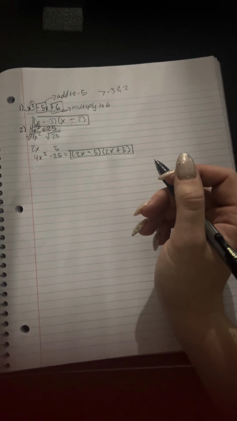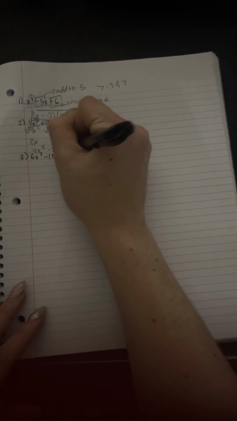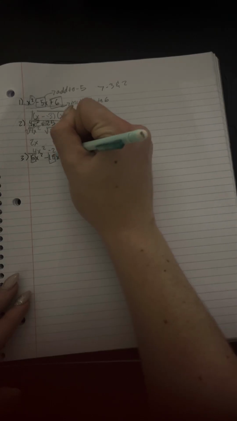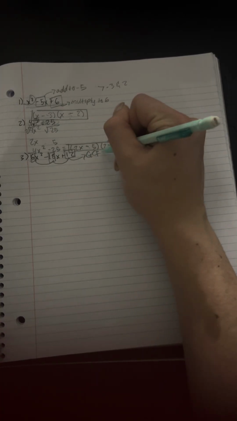Problem number 3, we're going to be using greatest common factor to solve this equation. So I write this out. Problem 3 is going to be 3x squared minus 18x plus 12. In order to do this, we need to find the greatest common factor of the numbers 3, 18, and 12. And we know, just by basic math, that the greatest common factor is 6.